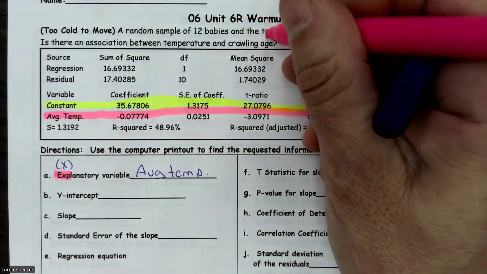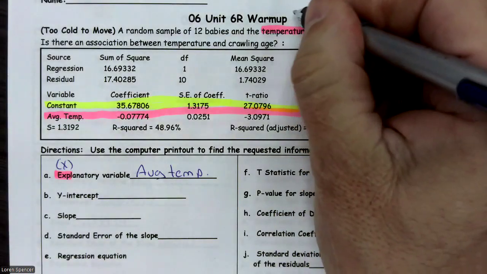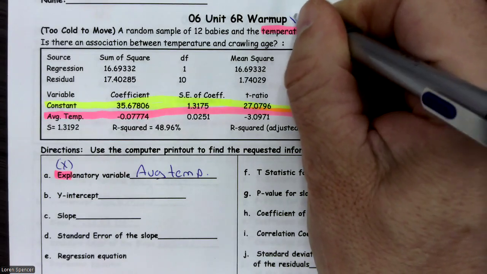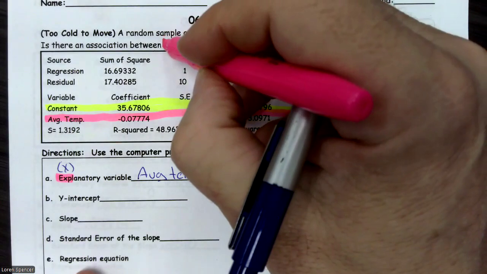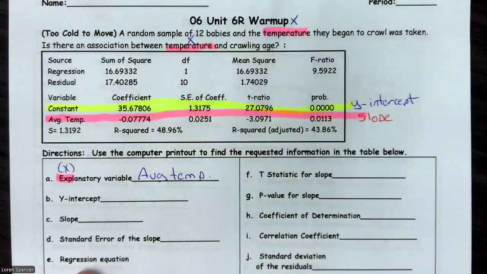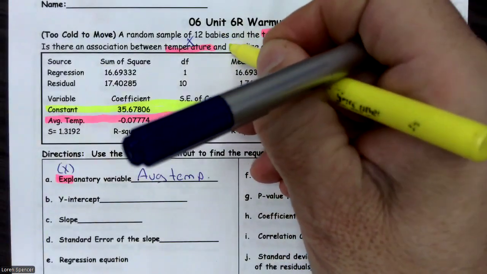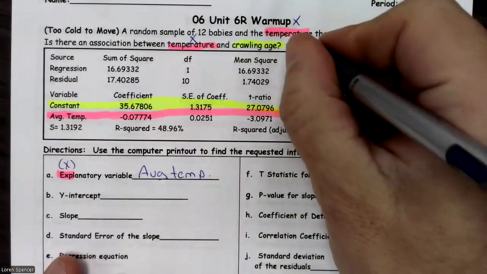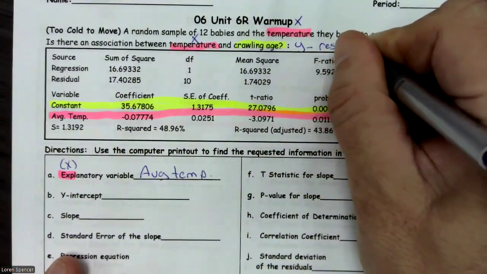Well, we know temperature, we just said temperature was the X. And they wanted to know whether there's association between temperature, which again is our X, and crawling age. And crawling age happens to be our Y, or response.